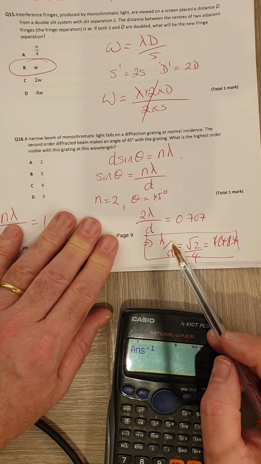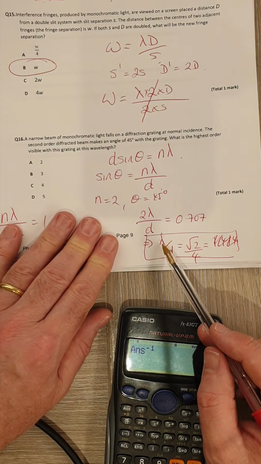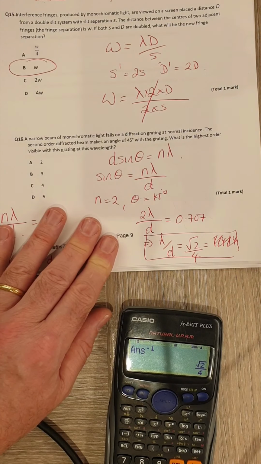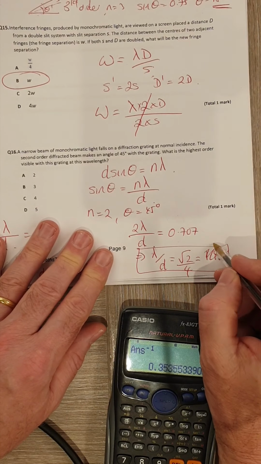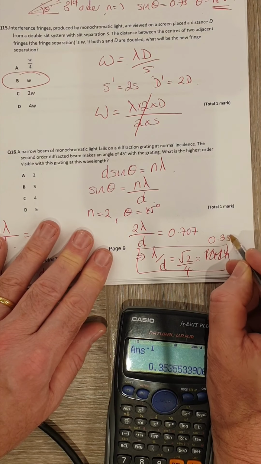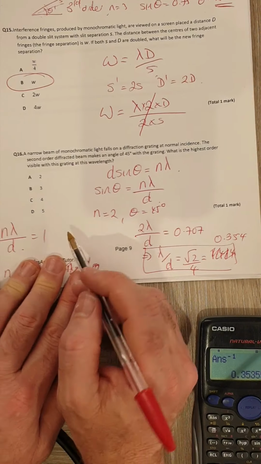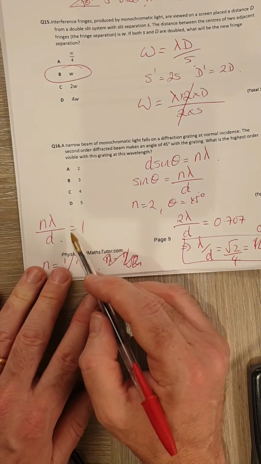So dividing both sides by 2, I get the ratio of the wavelength to the slit separation is root 2 over 4, which is 0.354.